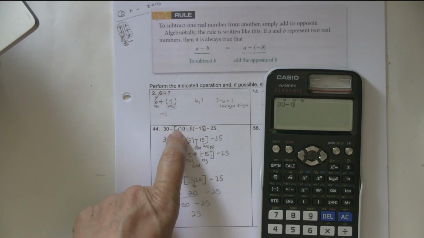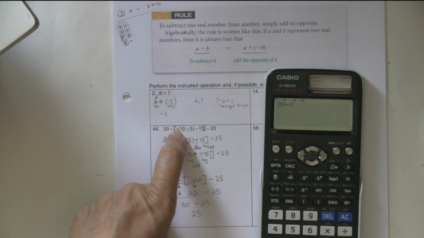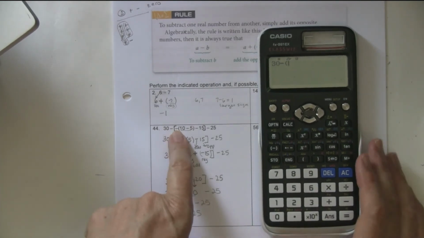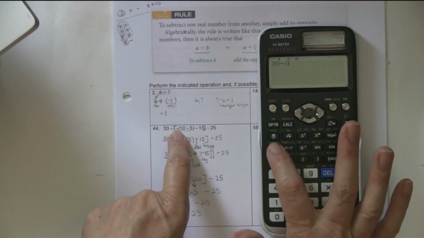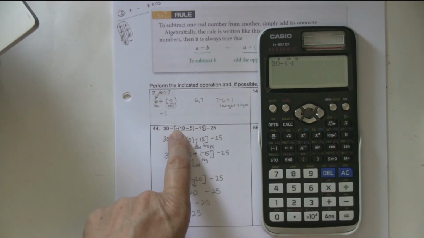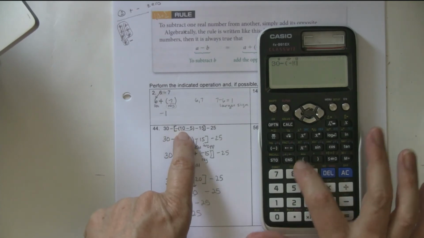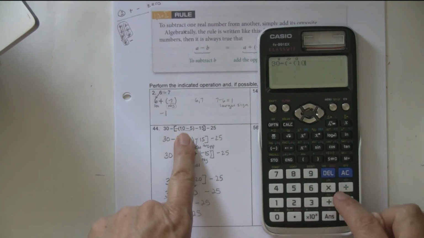Is that a subtraction or is that a negative? Older calculators will definitely not do it if you put the wrong one. This calculator, I think, is actually pretty friendly and will do it. I think it'll give me the same answer no matter what. So technically, truthfully, that's a negative, so I should be using that negative sign. And so parentheses 10, and then this is a takeaway.